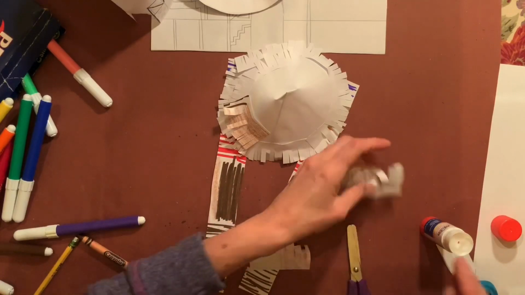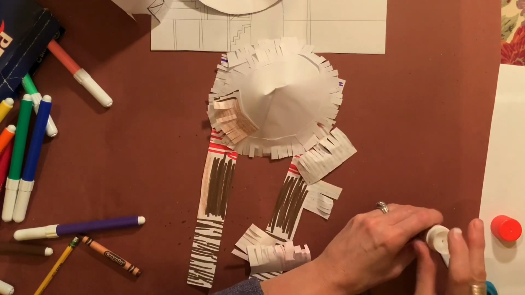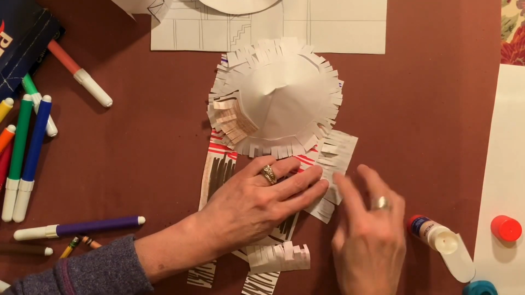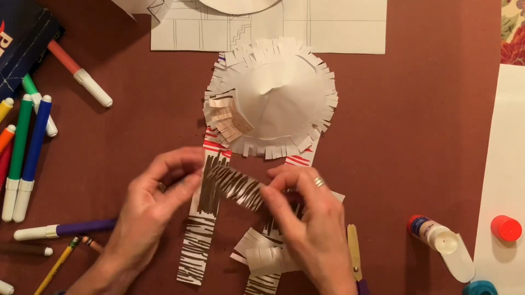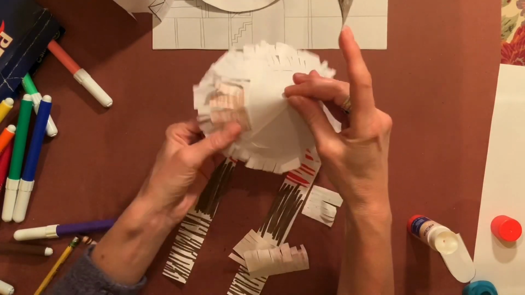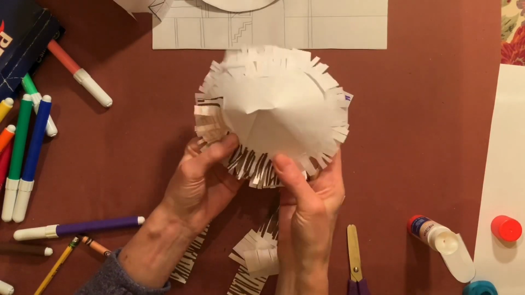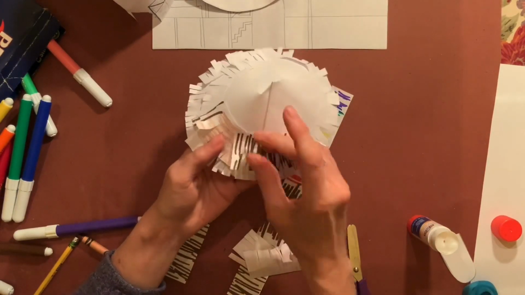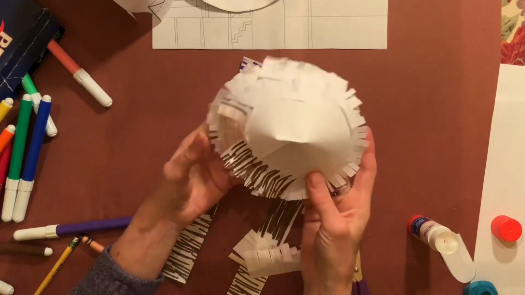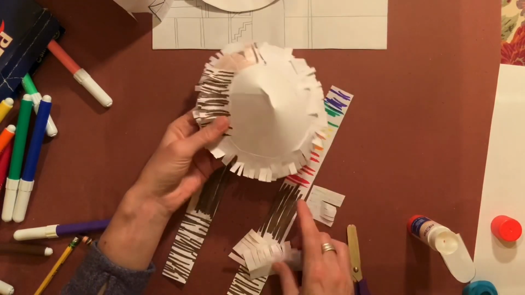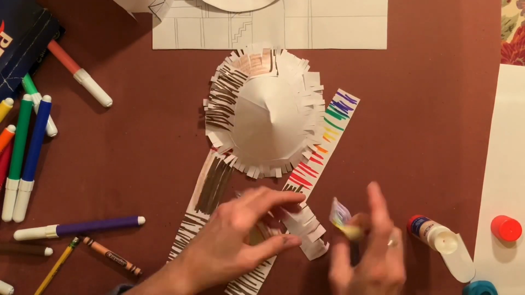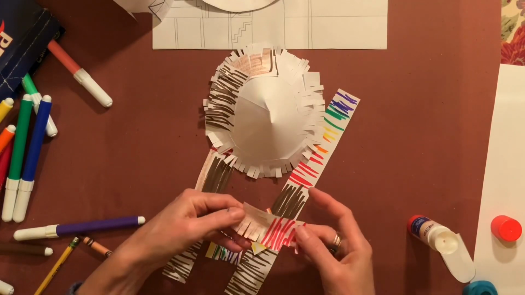I'll take this next one. And you can kind of overlap the edges. Now, of course, if these were all colored in the same way, it would look probably a little bit better. And then I think now all I have left is my rainbow, which is fine.